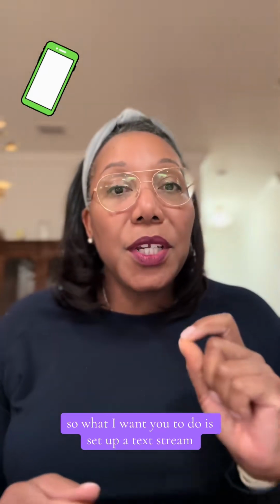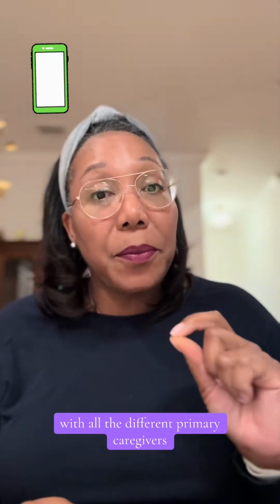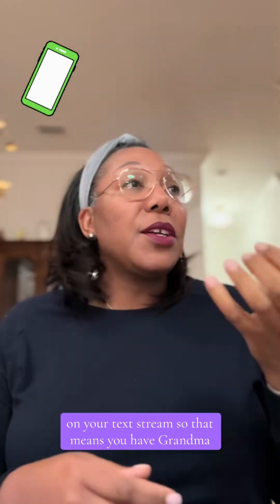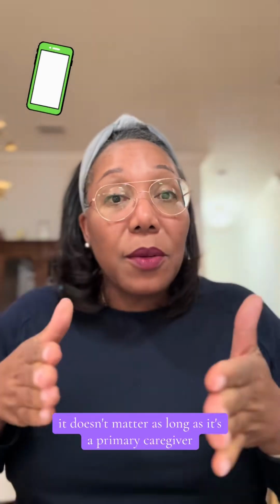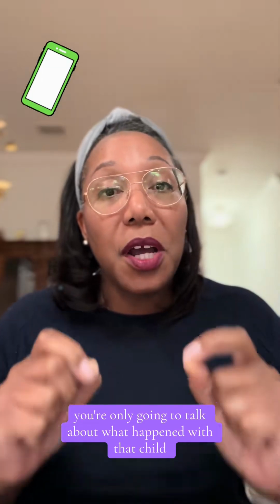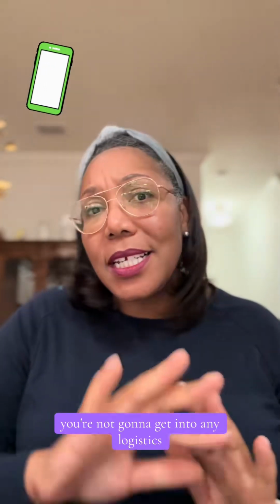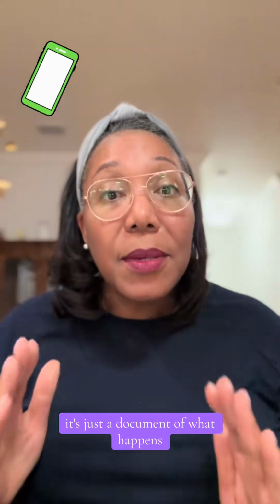So what I want you to do is set up a text stream with all the different primary caregivers on your text stream. So that means you could have grandma, dad, whomever. It doesn't matter as long as they're the primary caregiver. And in that text stream, you're only going to talk about what happened with that child. You're not going to get into any logistics. You're not going to really correspond on anything. It's just a document of what happens.